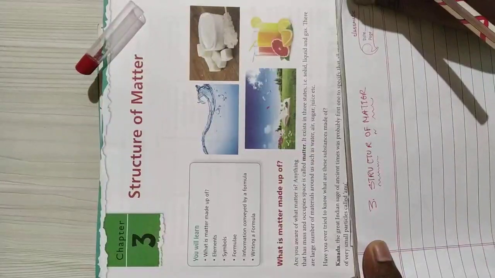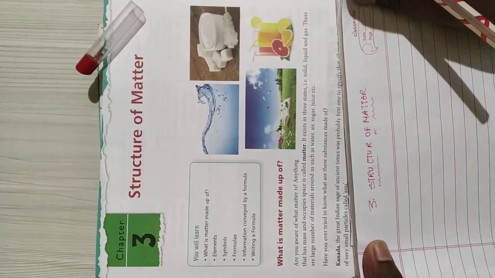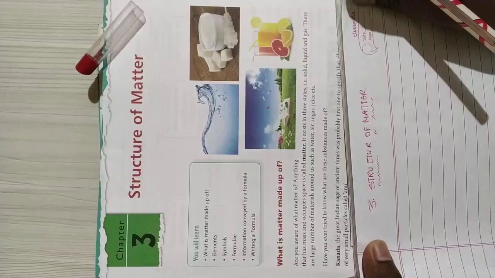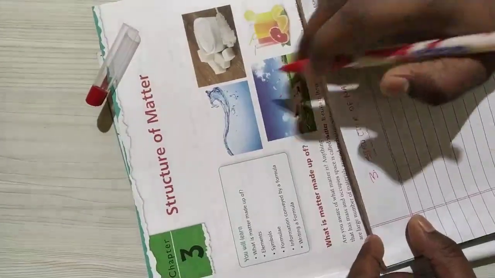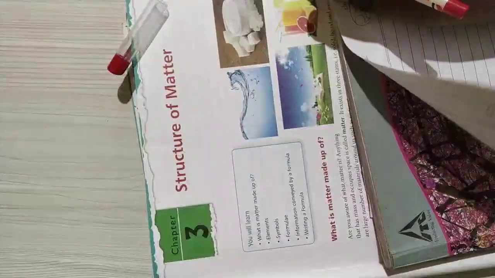Hello class 7. In our last video, we were discussing acid and bases. So we are not going to discuss that chapter now. First of all, we will discuss the structure of matter and then we will discuss acid and base. So let's start the chapter. So first of all, what do you mean by matter? What is matter?